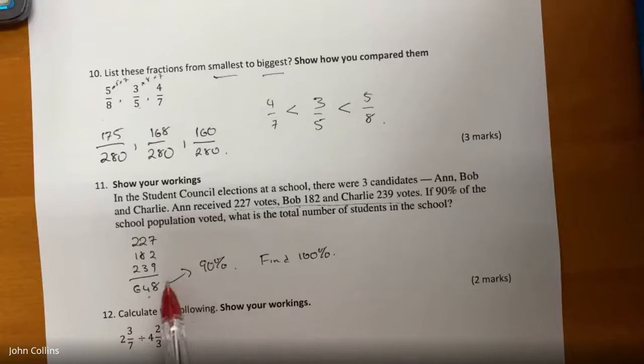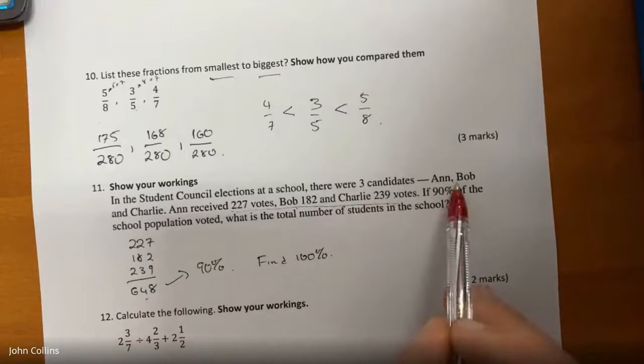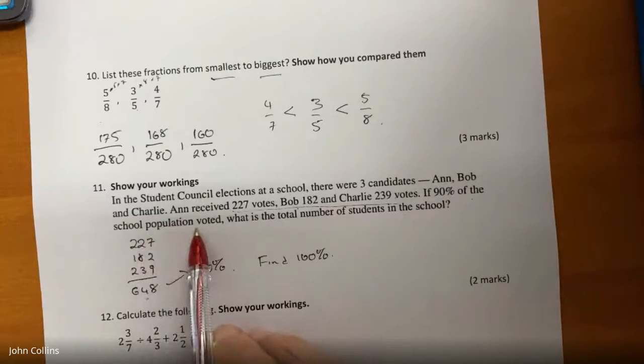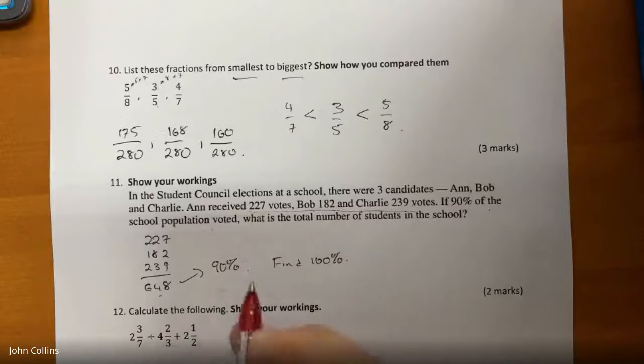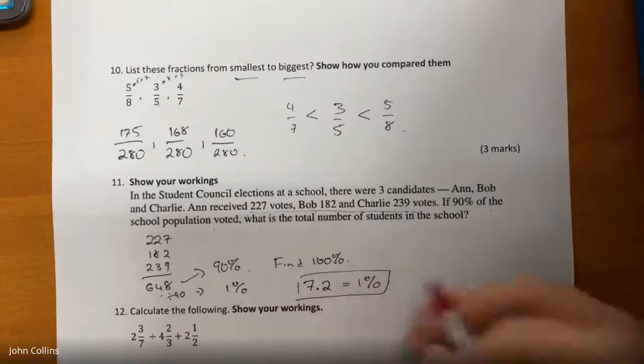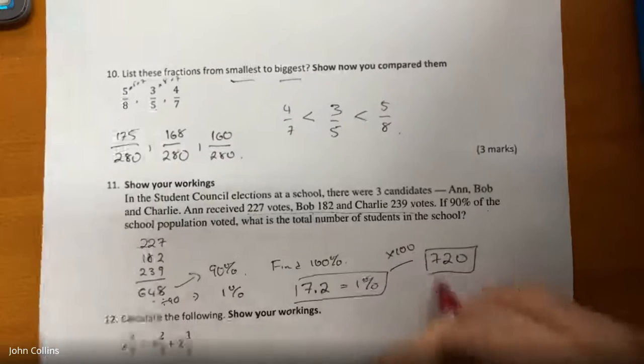Okay, so if you didn't know it was 90%, well, read the question. Yeah. So 3 candidates received votes. 90% of the people voted only, not 100%. So this total is only 90%. So I need to find 1%. If I divide this by 90, I will find 1%. So 648 divided by 90, and I get around 7.2. That's 1%. Now, if I multiply that by 100, I get 100%, which is 720.